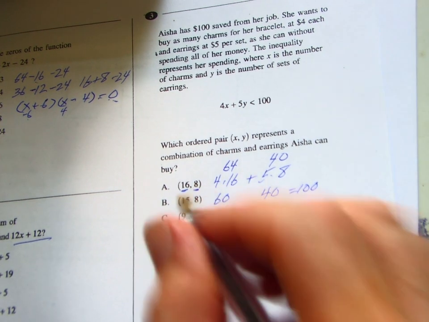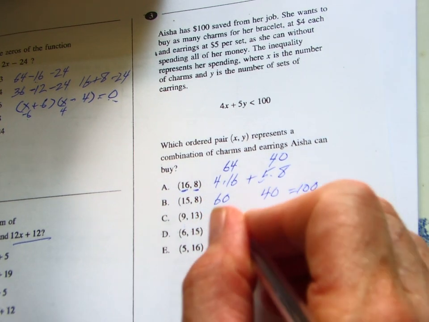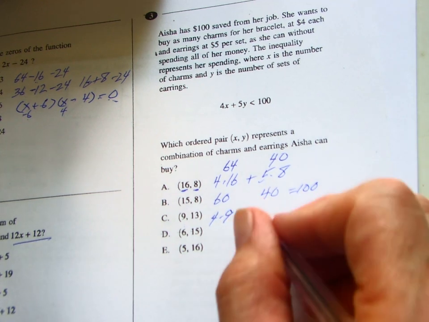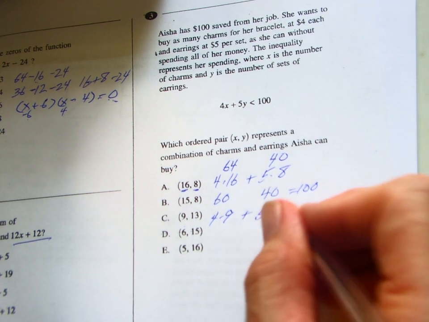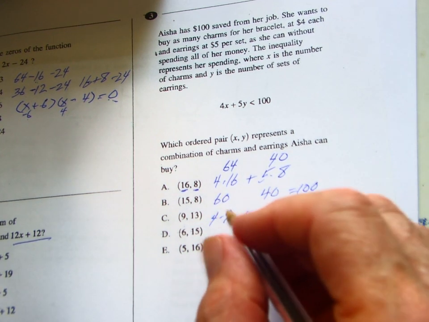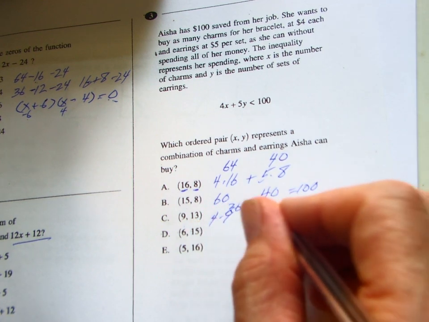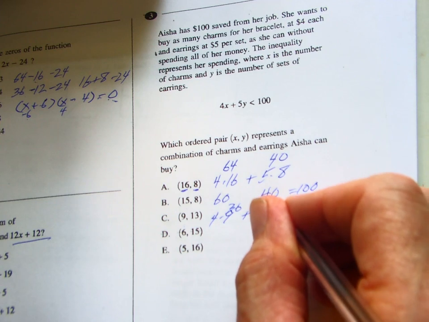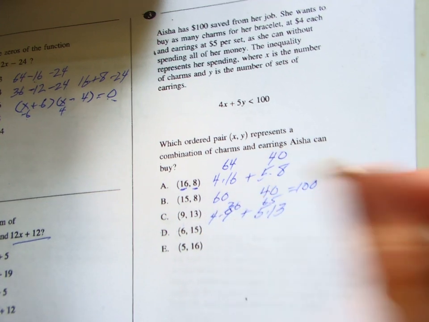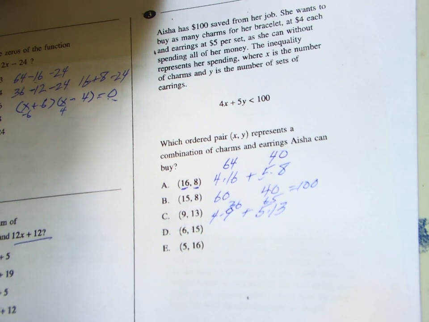It's got to be less than 100. 9 and 13. So 9 times 4 plus 5 times 13. So that's 36. And this is 65. And if you add them, 101. You should have been doing all these by yourself. In fact, even now you should stop and find which one's right if you haven't done it.